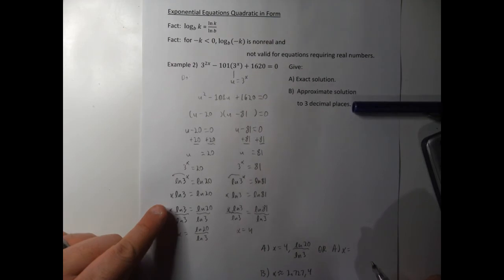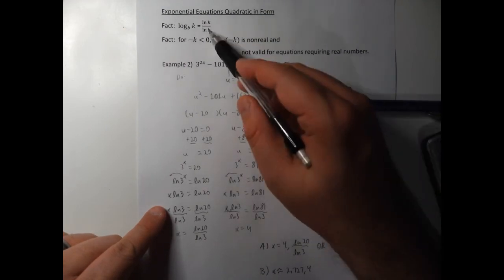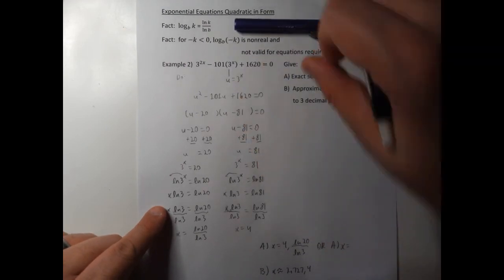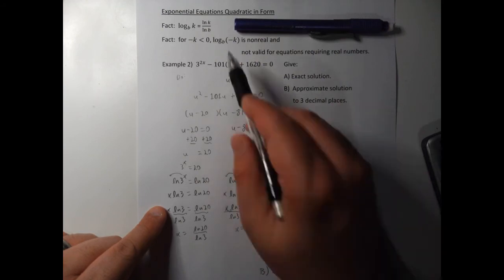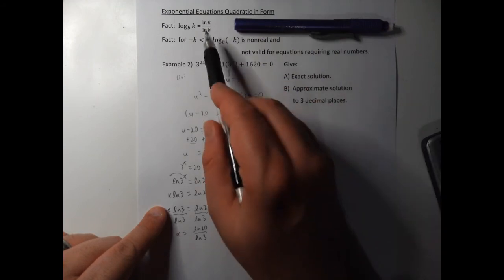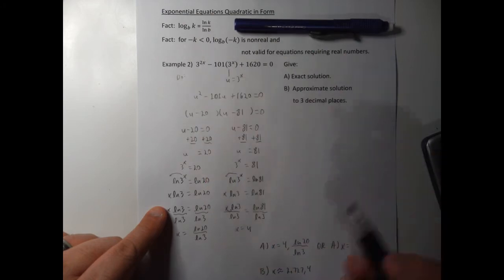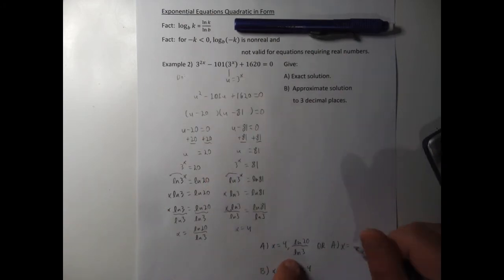Now A could have been written another way. The other option to write A is to use the change of base formula right up there. Change of base formula, in reverse. So that'd be x equals 4, comma, logarithm base 3 of 20. That's another way that could have been written. And B would have been written the same way as it was in the previous version.